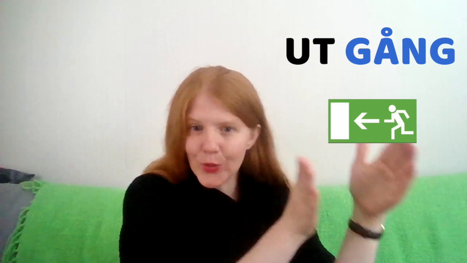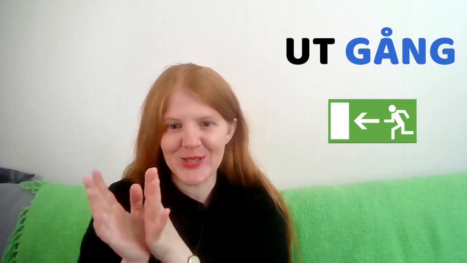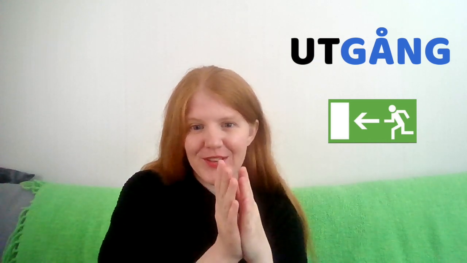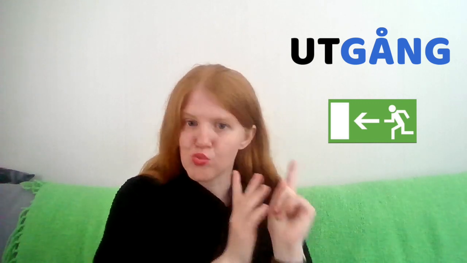But if you look at this word altogether, then you will see there are actually two consonants coming after the U. But you should not see it like that. You should see it as ut is the first word, and then it's just one consonant coming after. It just happened to be two because we put the gång after the ut. But it's actually just one consonant coming after in the ut.